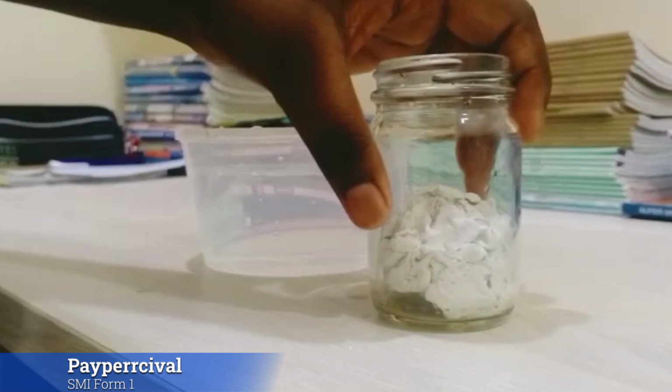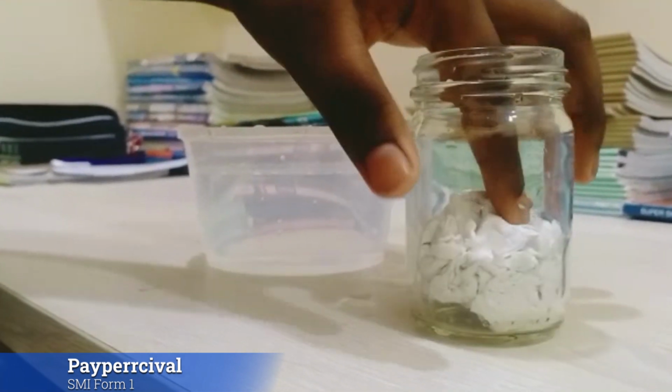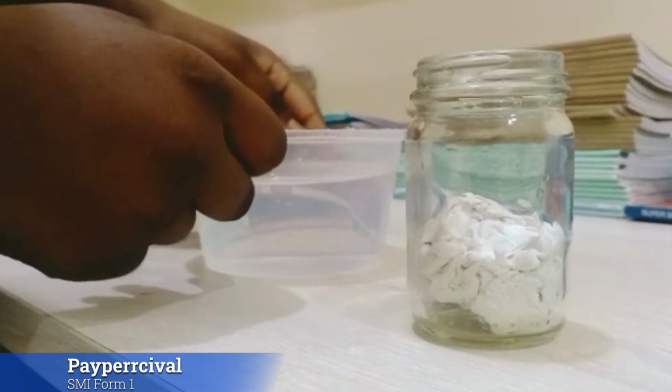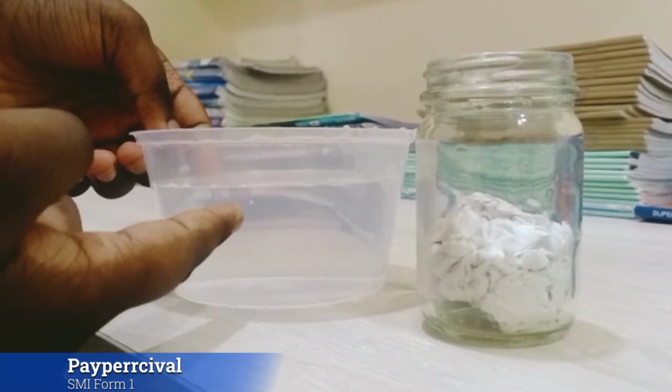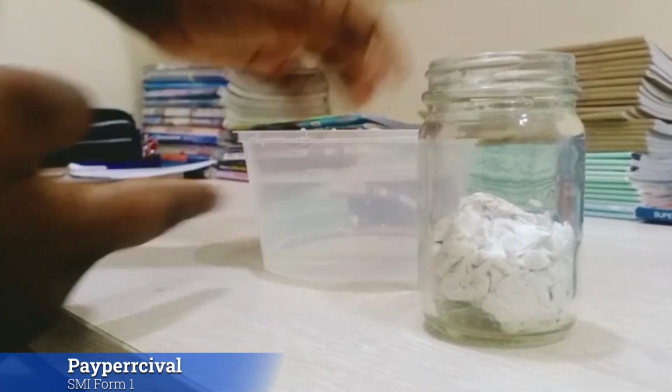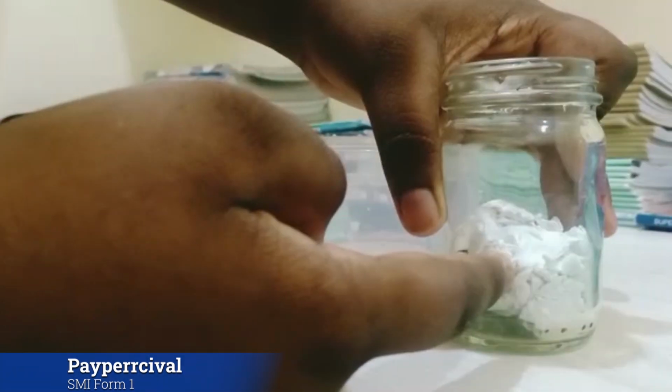Hi guys, my name is Paper Siva. Today I'm going to do an experiment about air occupies space. As you guys can see, this is a jar with tissue in it. Now I'm going to drop it in this basin with water. So let's see whether the tissue gets wet or not.